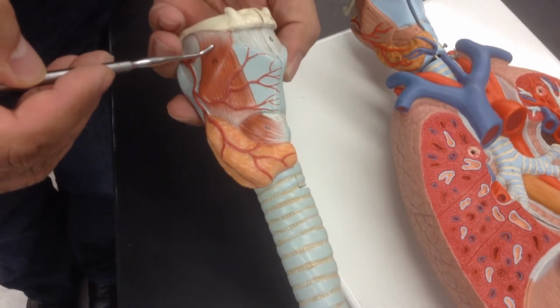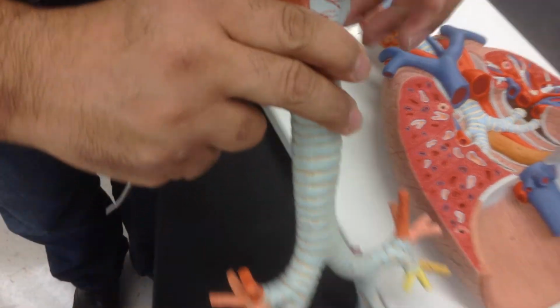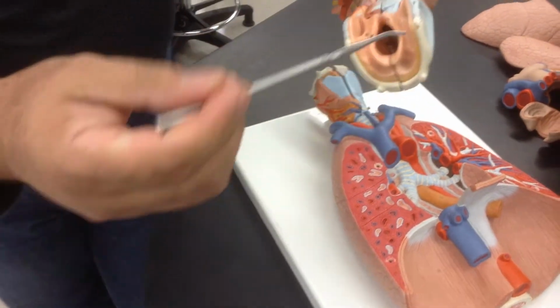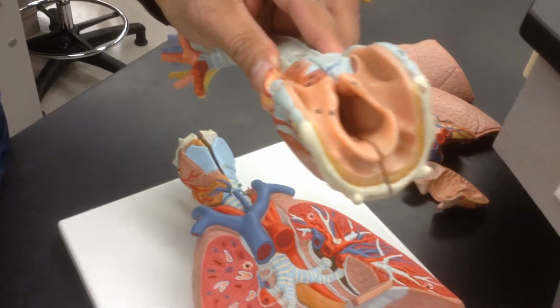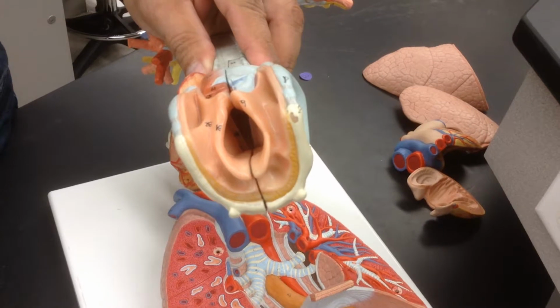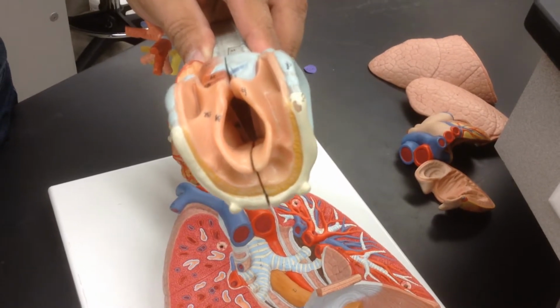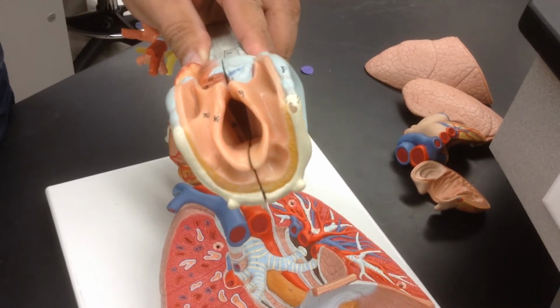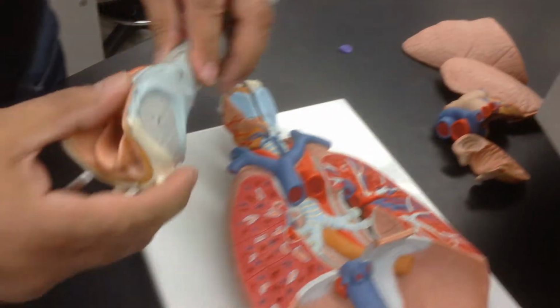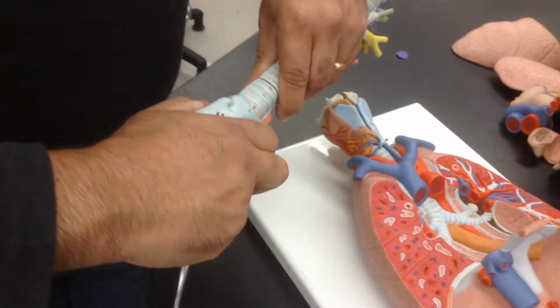Opening that part, if I grab this one, number one, if you look right into this area, you can see there is an opening. Right down the center, this is the glottis, which is an opening sitting right there, where alongside of it are located your vocal cords. So I'm going to open this one for you to be able to better visualize it.